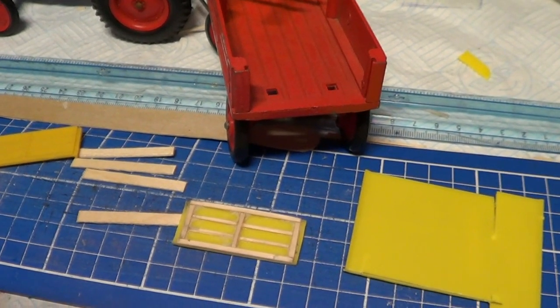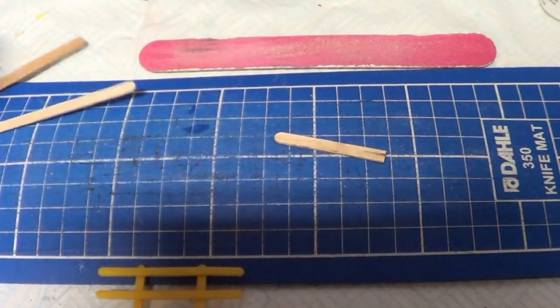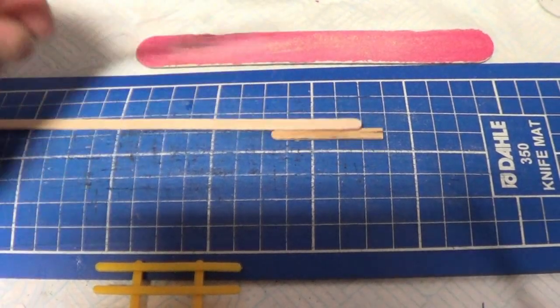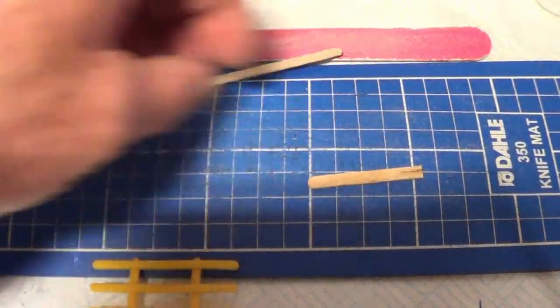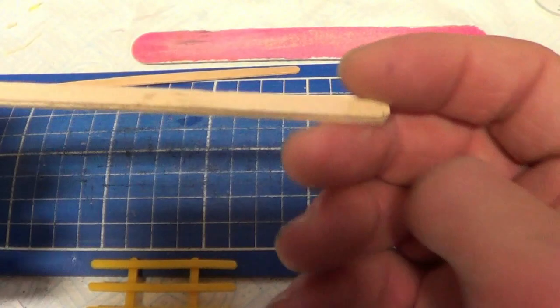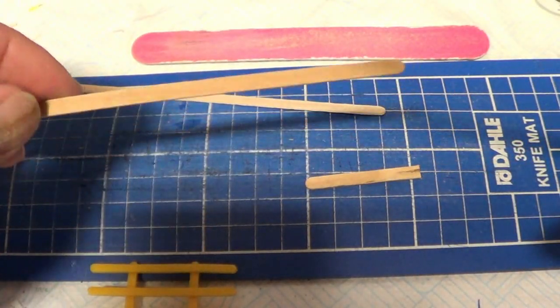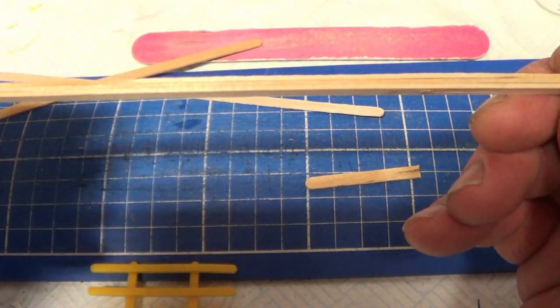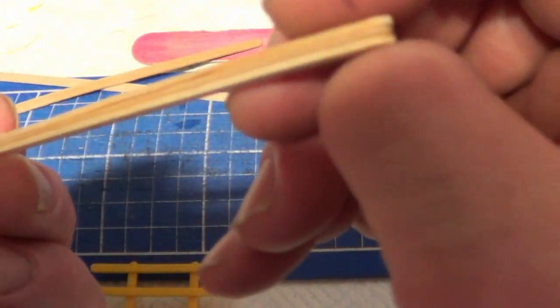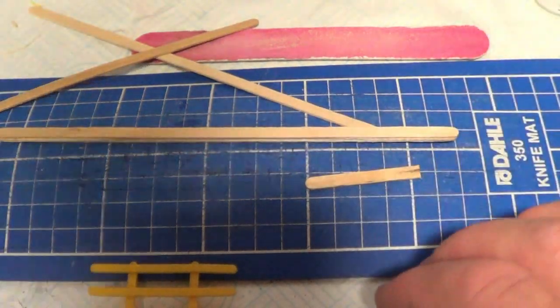Okay. Right, well, I'm going to make these hay ladders, or hay raves, or whatever you call them. Like I said before, I call them hay ladders. So what I've done, I've got these stirrers, and I've glued 3 together to make them thicker.